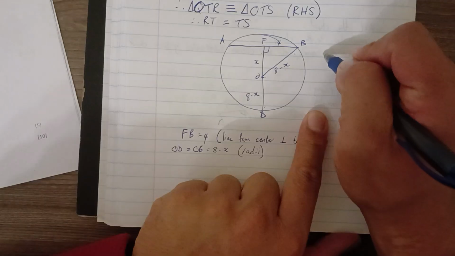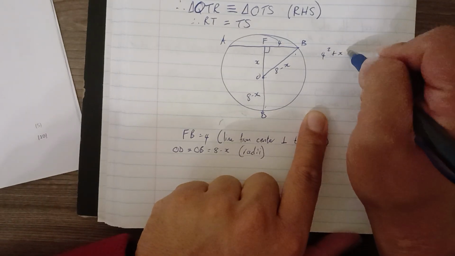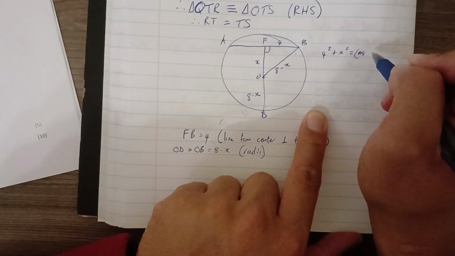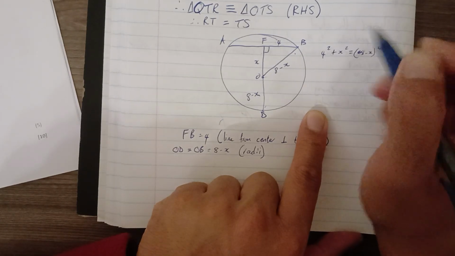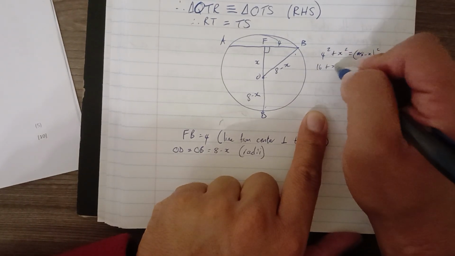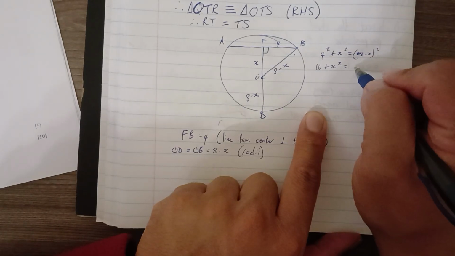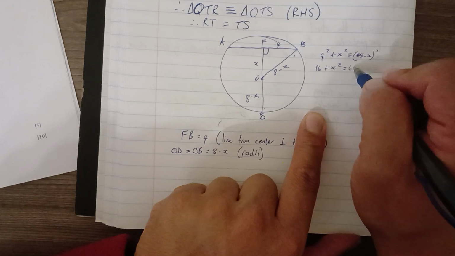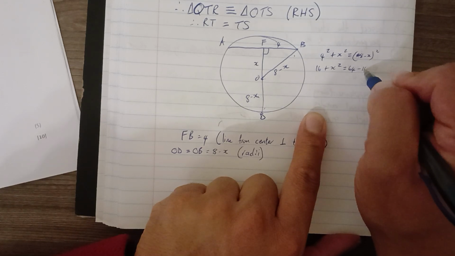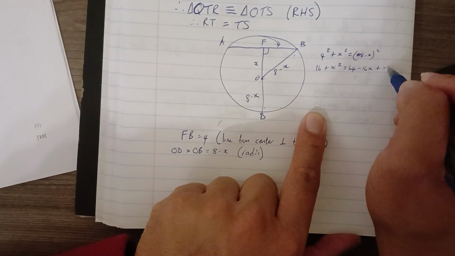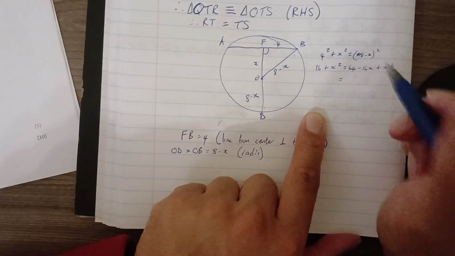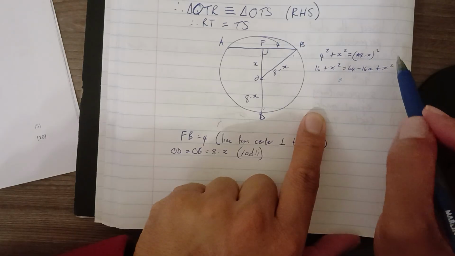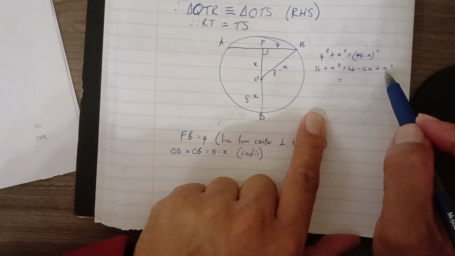So that's going to be 4 squared plus 8 squared is equal to 8 minus x squared. So that's 16 plus x squared. That's going to be 64 minus 16x plus x squared. Okay, the x squares, if I take that over, it will cancel with that one.